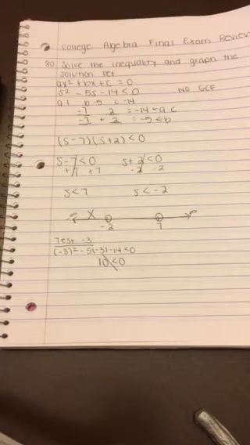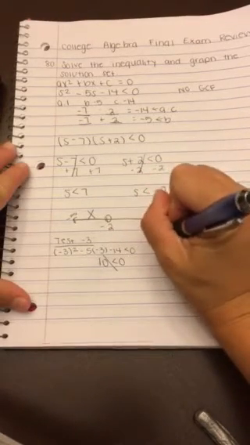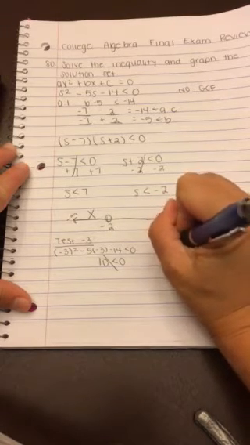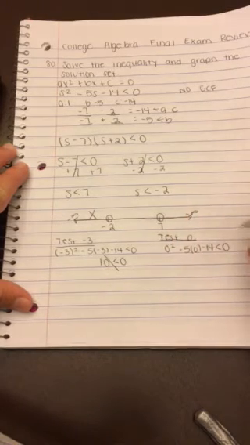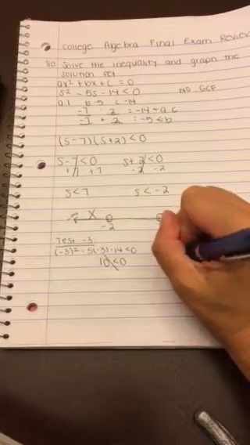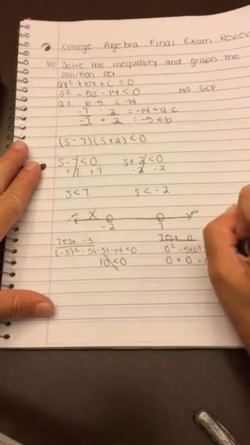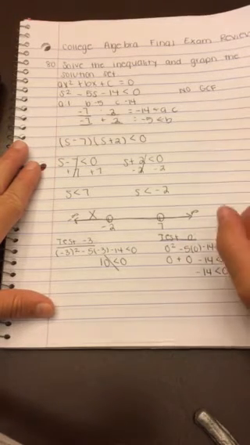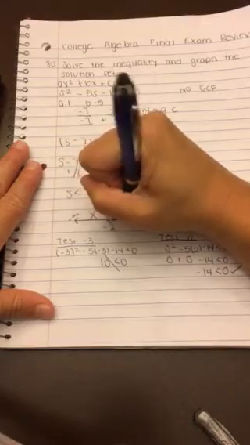Next region I'm going to test is between negative 2 and 7. So let's plug in 0. So we're going to have 0 squared minus 5 times 0 minus 14, less than 0. 0 squared is 0. Negative 5 times 0 is 0. And then I have minus 14. So you really just have negative 14 is less than 0. That is true. So this region is going to work. So let's bold it in.